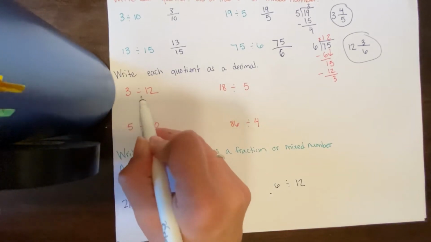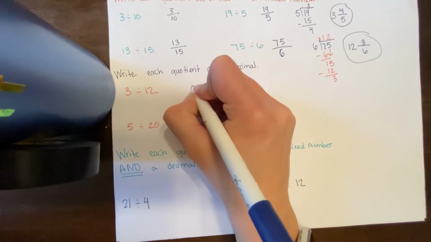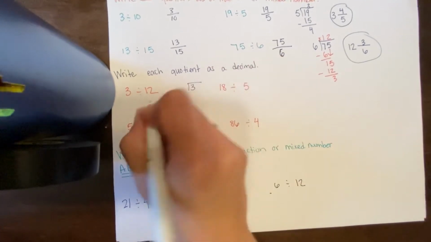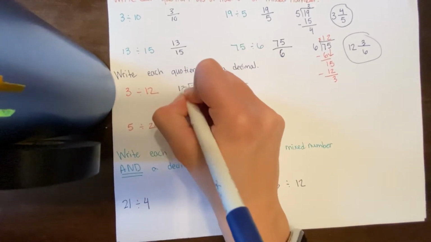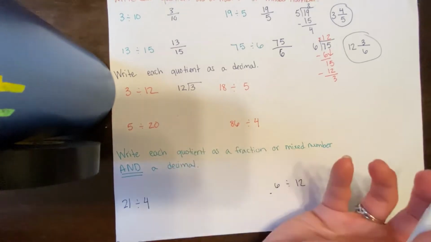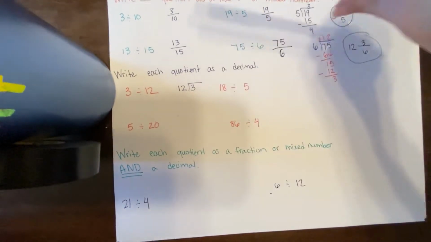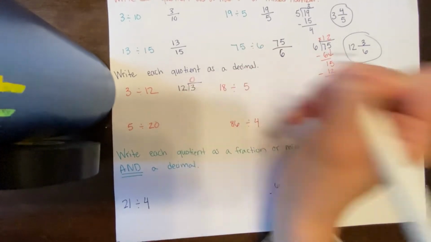So we have 3 divided by 12. My 3 would go inside my house, and my 12 would go outside my house in order to create a decimal. So 12 cannot go into 3. We know that. And I'm going to change colors. So in this situation, I would put a 0.